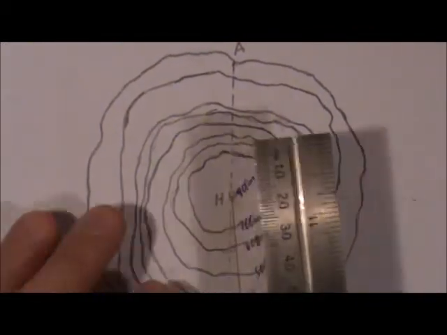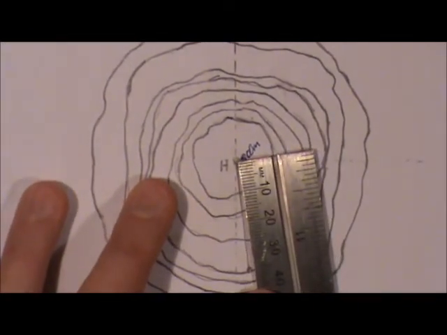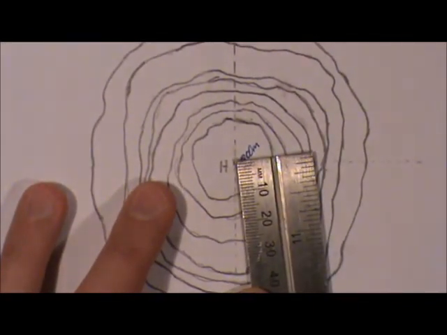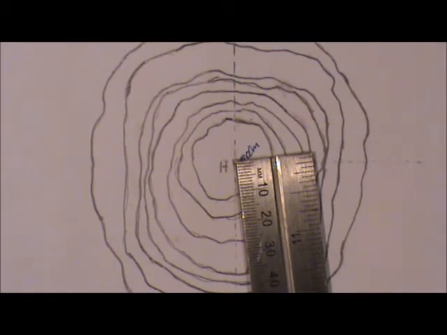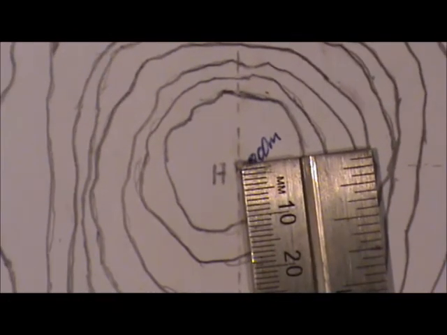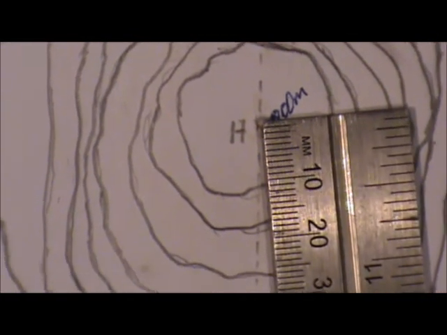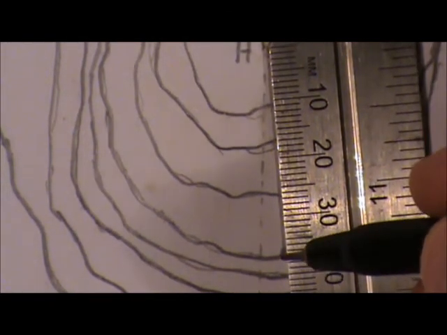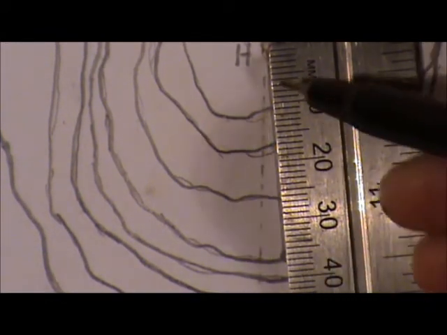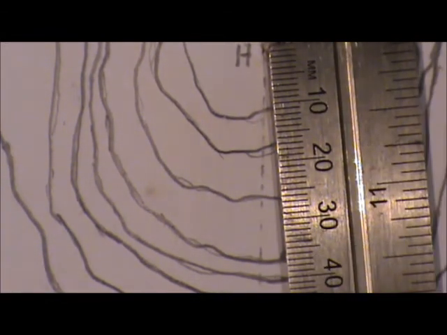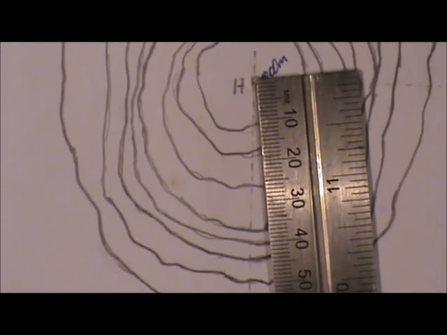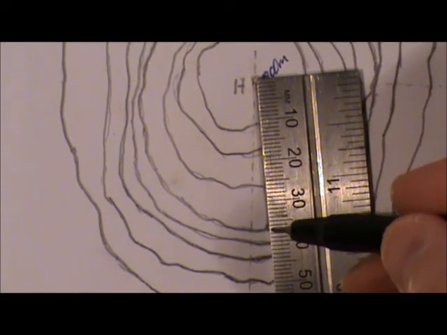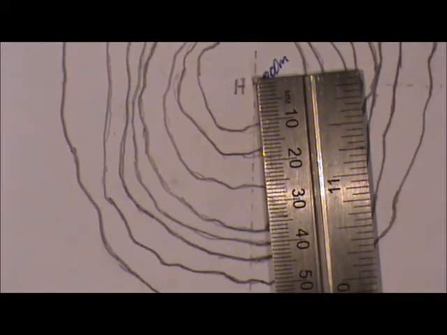So just place our ruler like so, making sure the zero lines up with H, and we take a measurement. Now it looks like it's 37 millimeters. I'll just zoom in so you can see it. So the pole, which is located right here, is approximately 37 millimeters from the home.